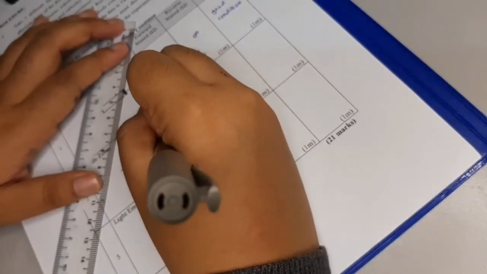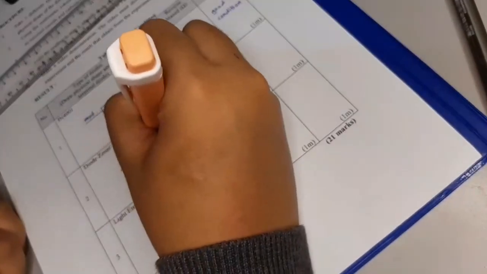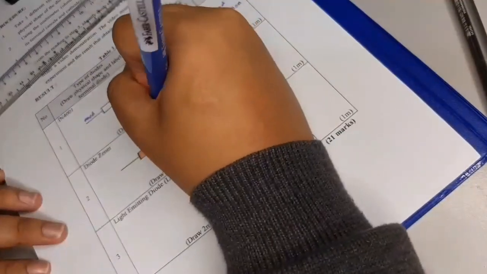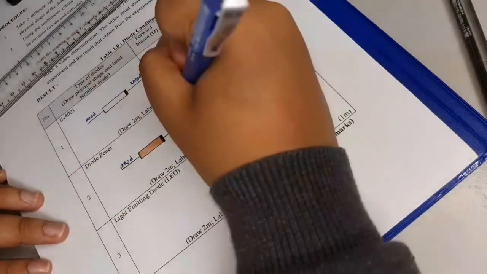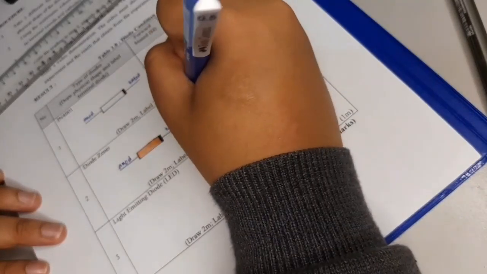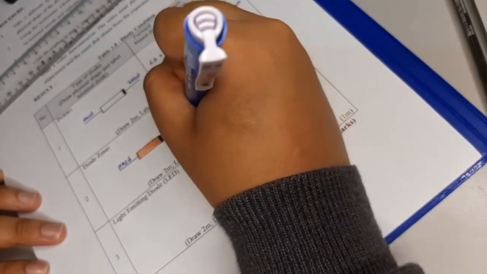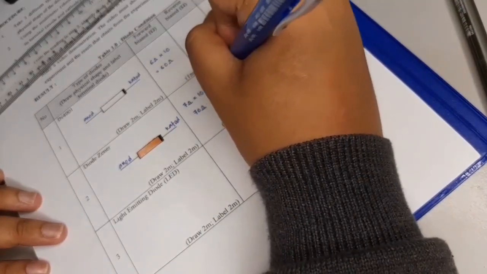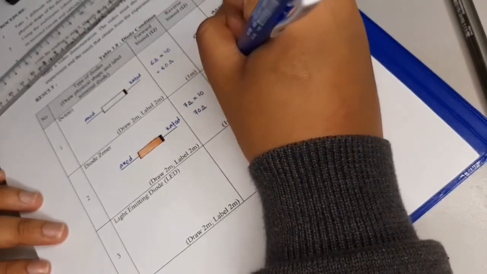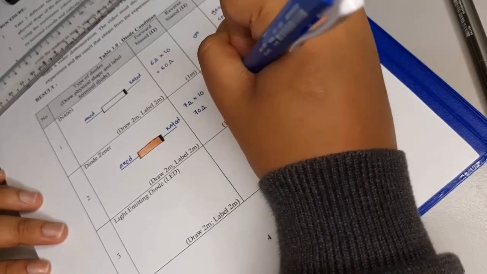After that, I fill in the table for number 2, diode Zener, where I need to draw its physical shape and label its terminals. On the forward bias column, the value I got is 7 ohm. Just like diode IN4001, we need to do the same calculation, which is 7 ohm multiplied by 10 and the result is 70 ohm.